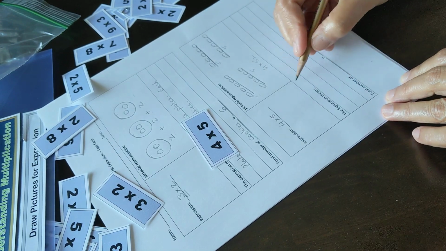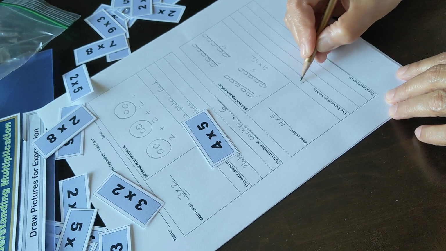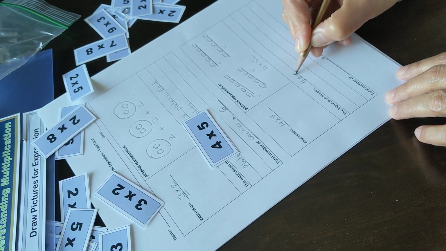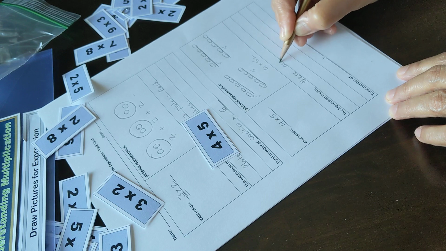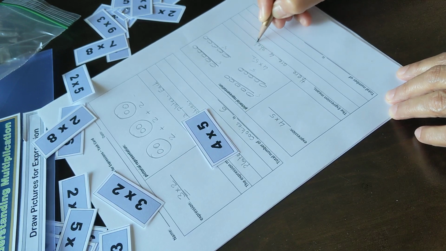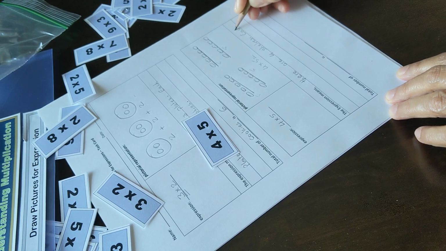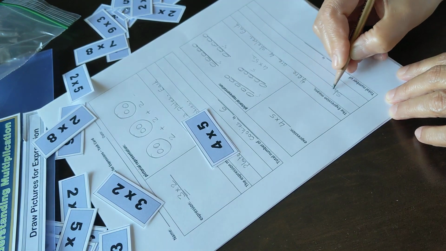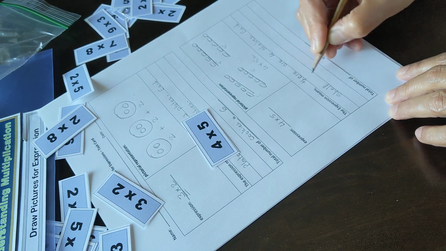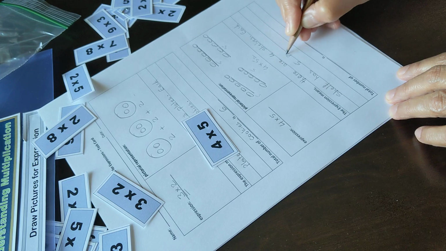The expression means there are 4 shelves. Each shelf has 5 pies.